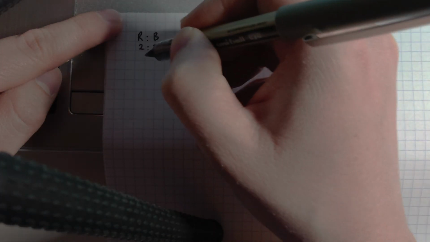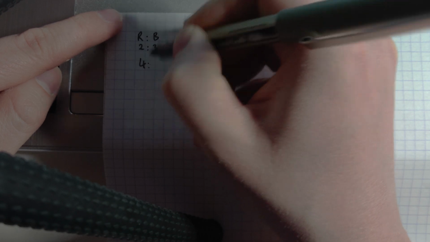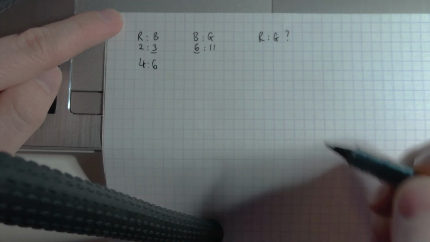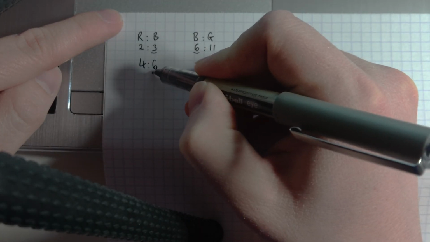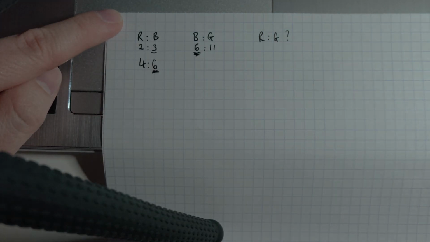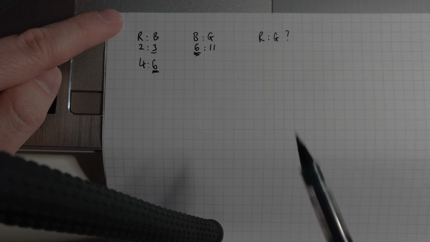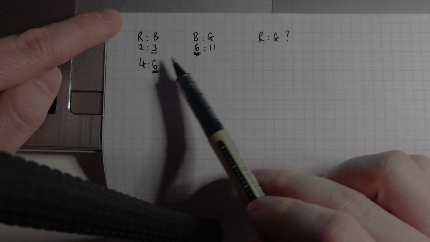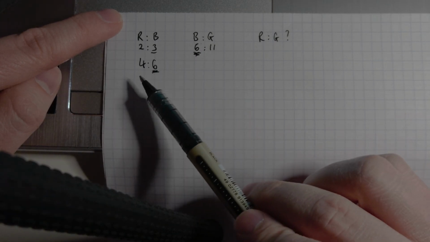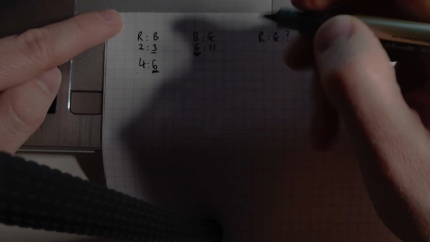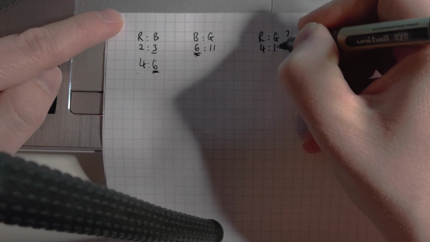So if I double this ratio here, that gives me red to blue could be written as 4 to 6. This is already a 6, so there we are. I've done it. I've got that the blue is 6 parts in both, and now it's directly comparable. Now that the blue is worth 6 parts in both ratios, then I can compare the red and the green directly, and that would be 4 to 11.